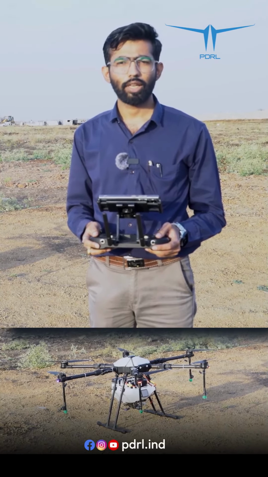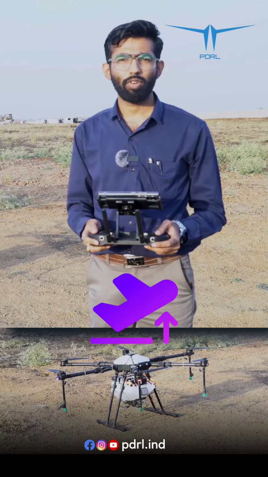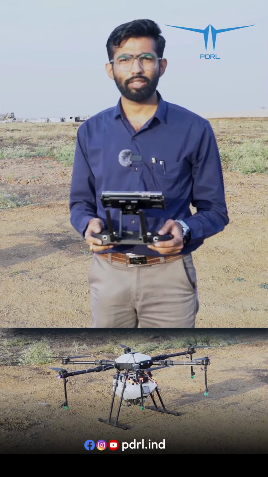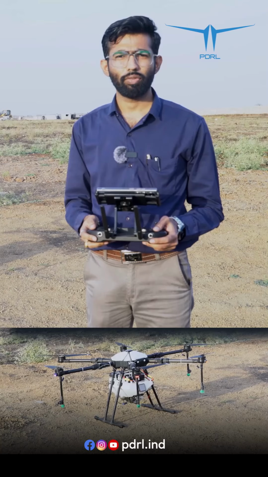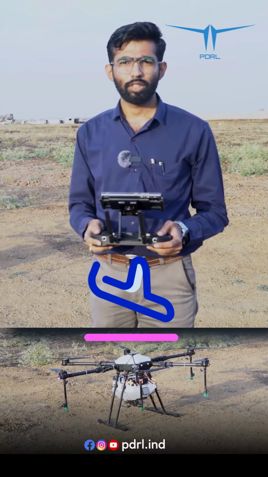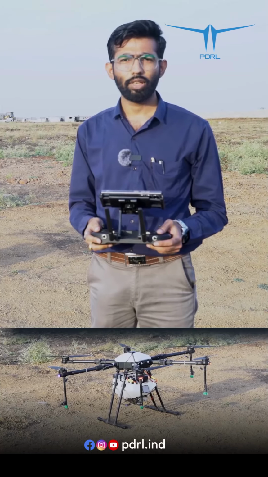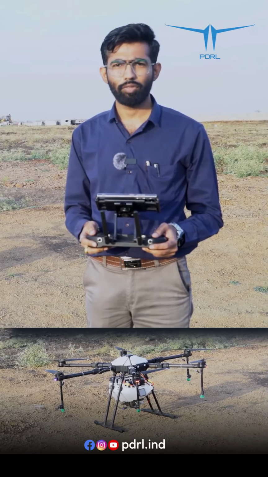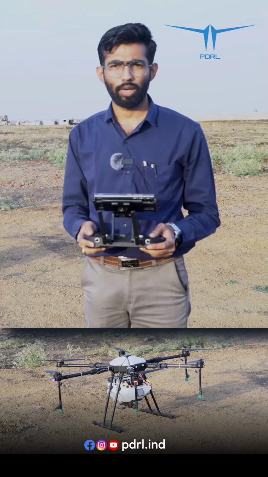The next thing is the takeoff and landing zone. Before executing our flight plan successfully, we have to observe where our drone is going to take off and land. That zone's surface should be even and plain. Before taking off the drone, it should be observed properly.